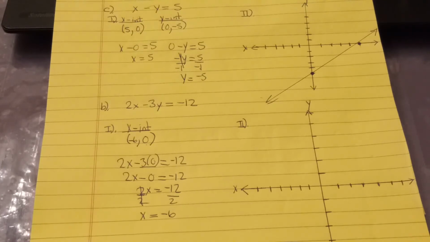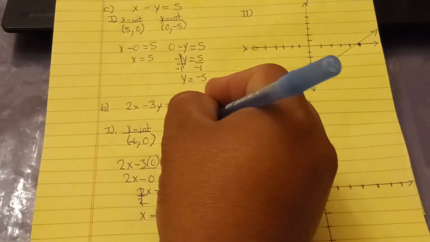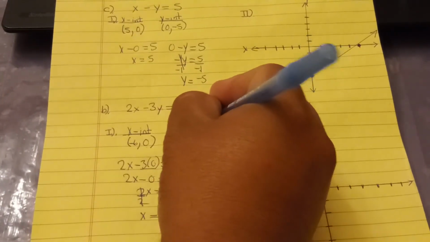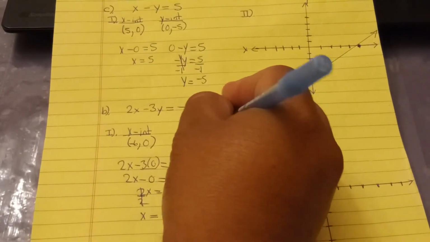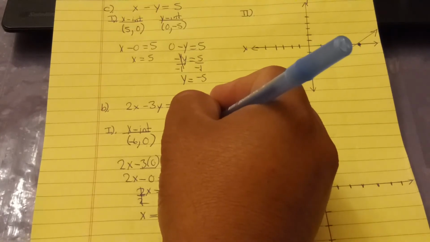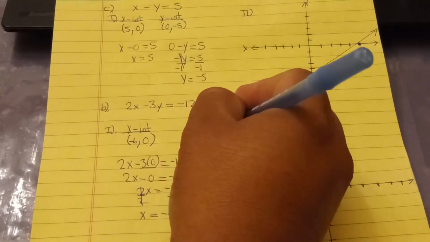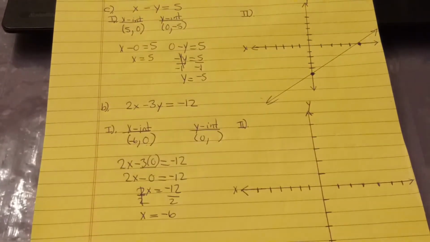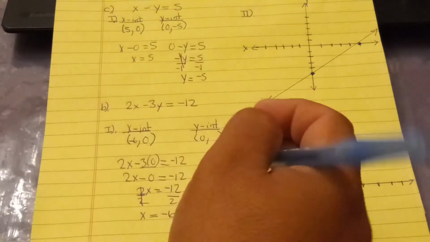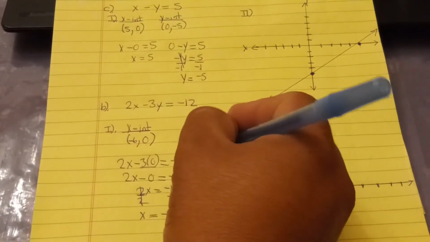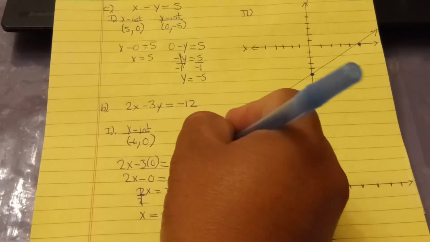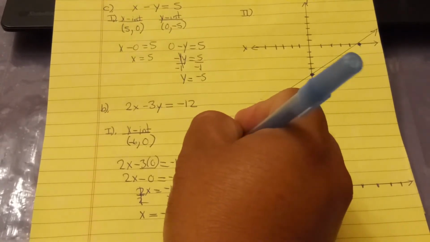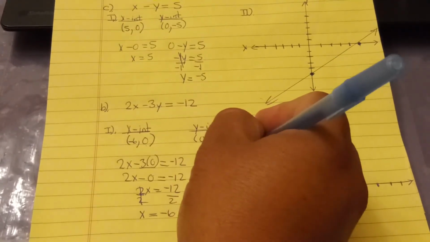We're going to do now the same thing, but now for the y-intercept. So remember, for the y-intercept, we're going to go ahead and let x equal 0. And we're solving for y. We're looking for y here. So substitute the 0 in there. So this will be 2 times 0 minus 3y is equal to negative 12.